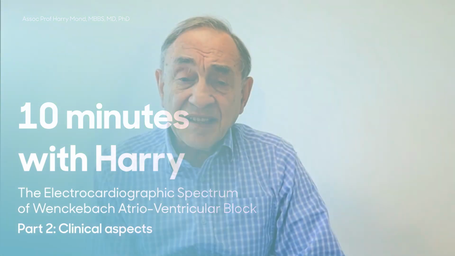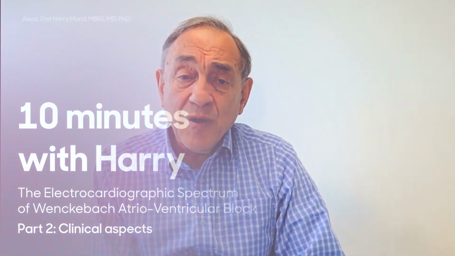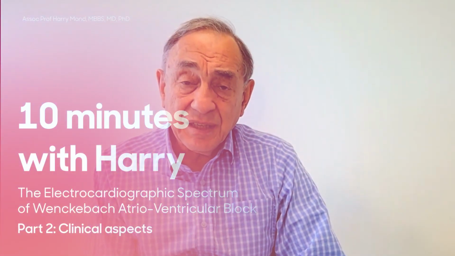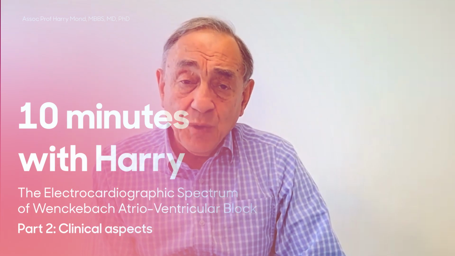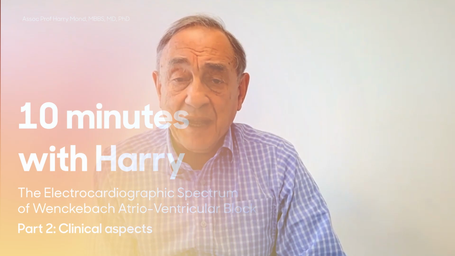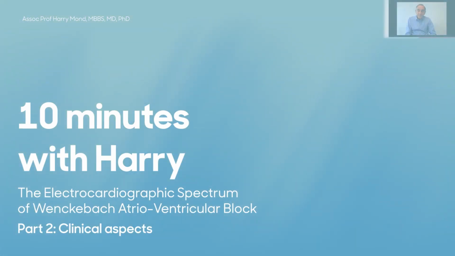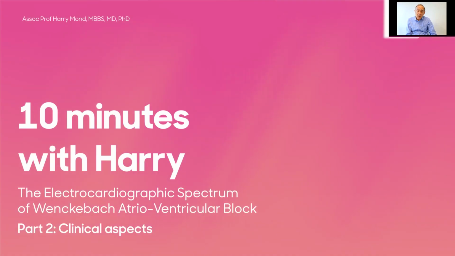We recently discussed Wenckebach AV block and the footprints, how we recognise it on the ECG. Today I'd like to continue with Wenckebach AV block and discuss some of the clinical aspects, how they relate to the electrocardiograph. The electrocardiographic spectrum of Wenckebach AV block. And today I'd like to talk about the clinical aspects as it relates to the electrocardiograph.